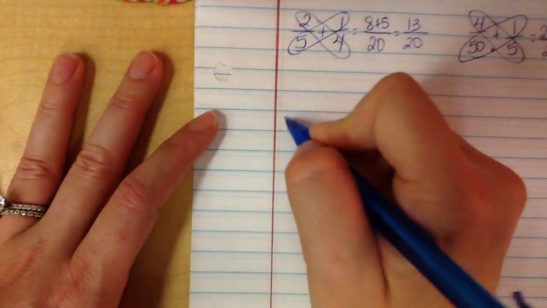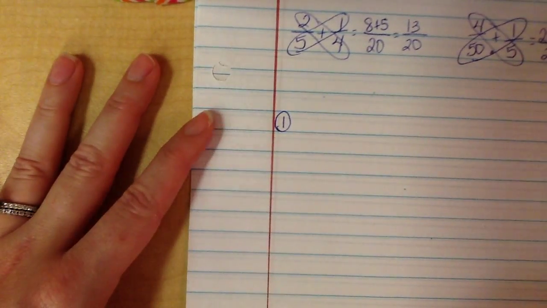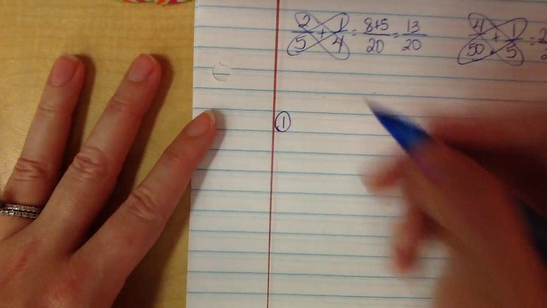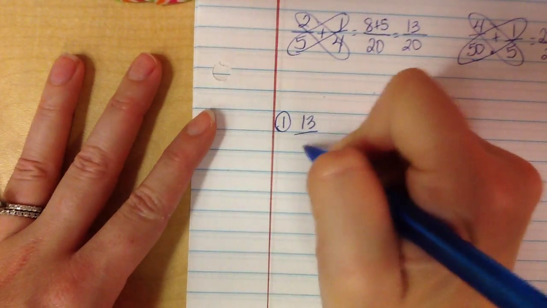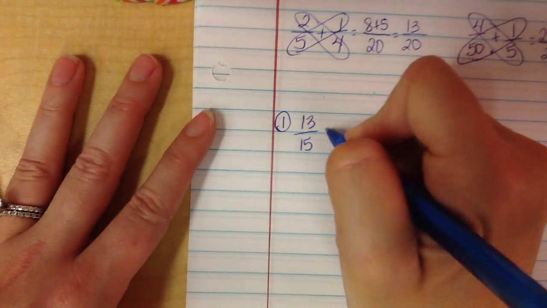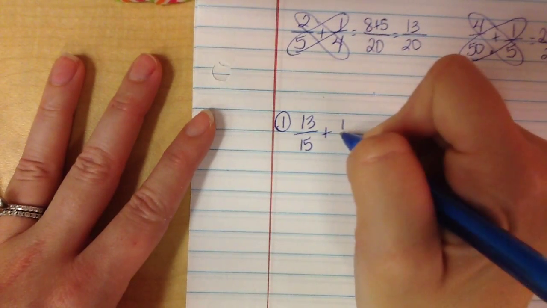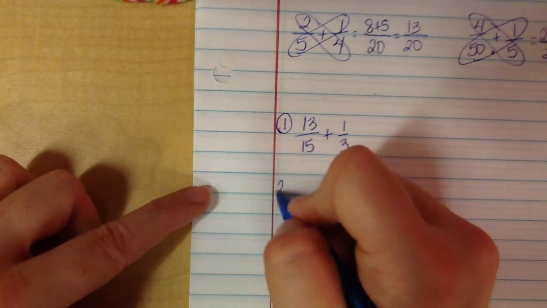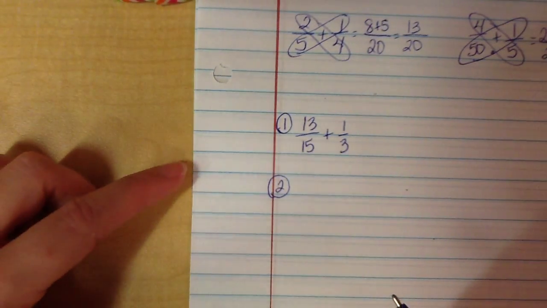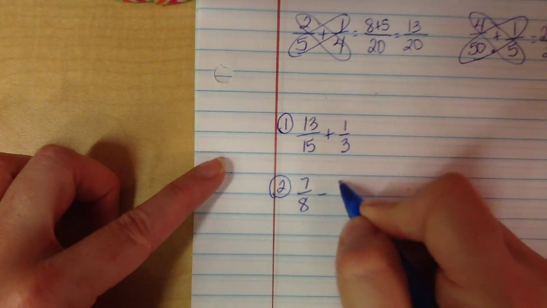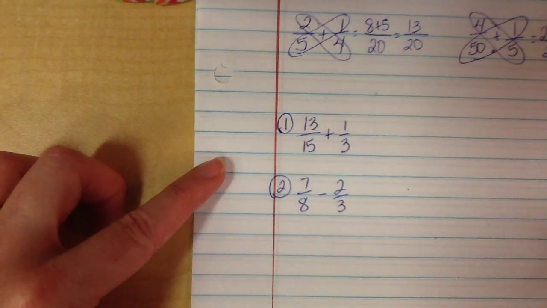All right, here's your first equation. You need to get something to write this down with. 13/15 plus 1/3. Your second one, 7/8 minus 2/3.